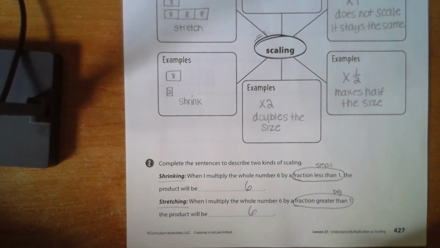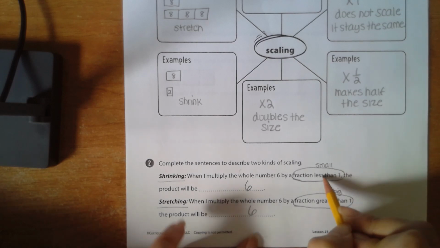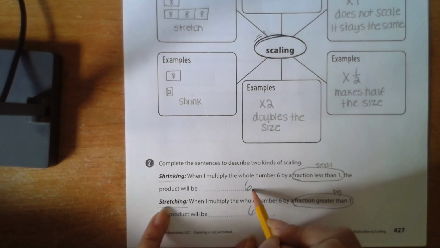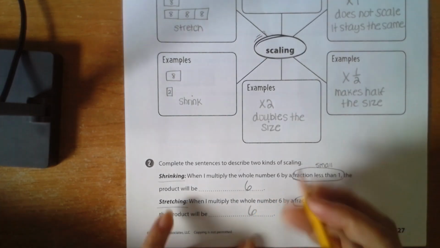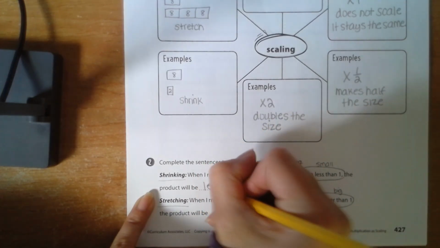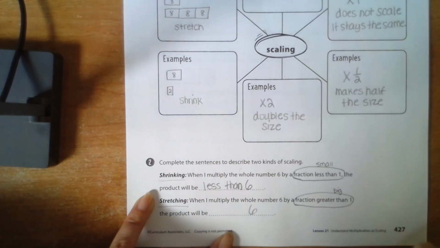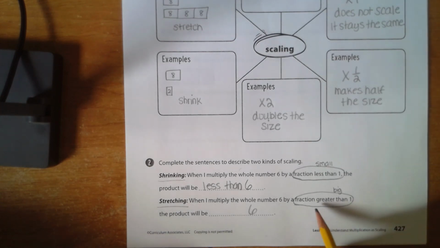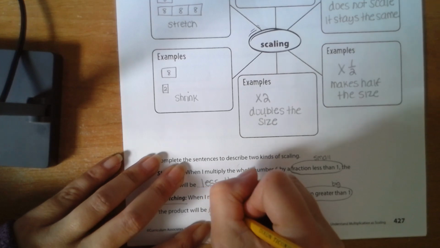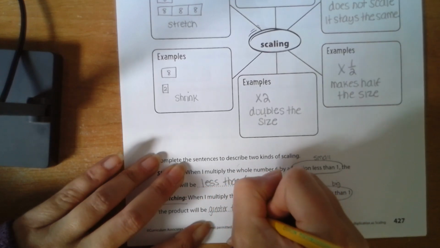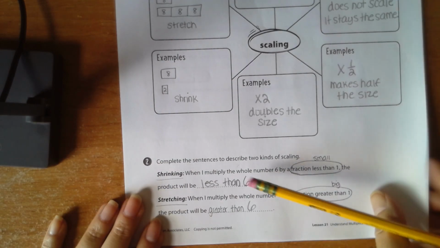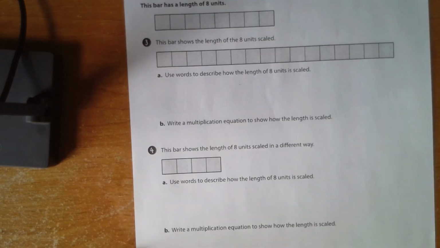Okay, did you figure it out? If you have something small, a fraction less than 1, and you're multiplying it by 6, it's going to shrink the 6. So your product or your answer will be less than 6. And if you multiply it by something bigger than 1, the product or the answer will be greater than 6. Okay? Almost done. We've got one more page.